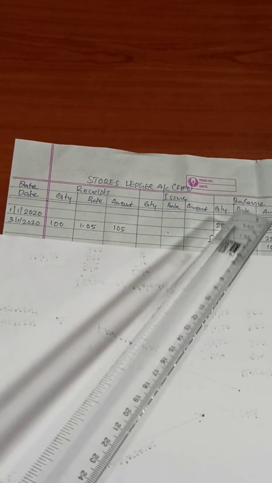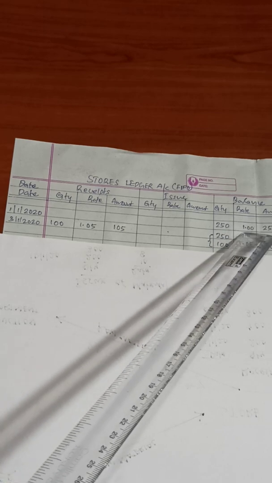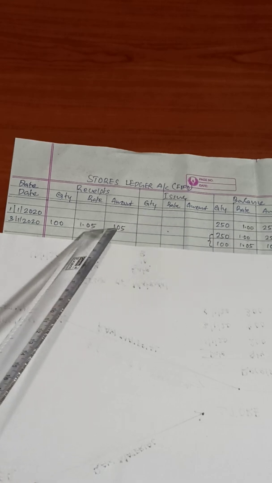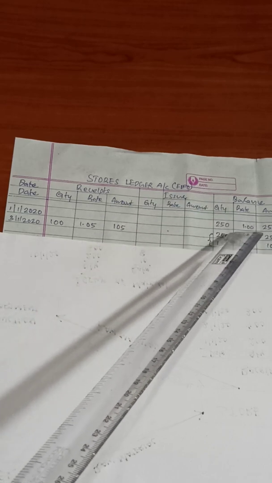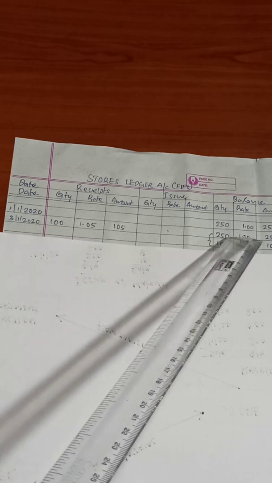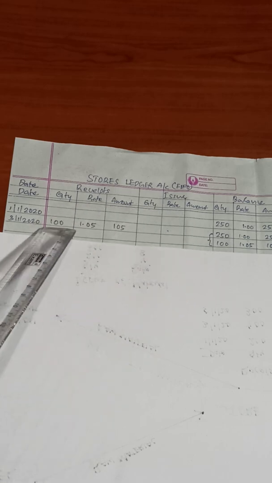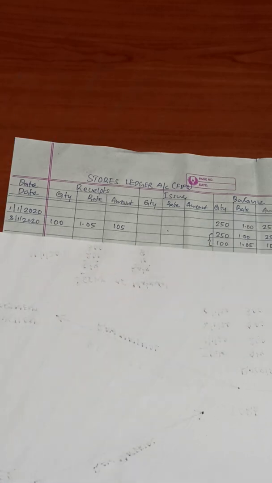So what is the closing balance? There are already 250 units available in the organization at rupees 1, and the fresh purchase is at rupees 1.05. Since these 2 rates are different, these 2 should be shown separately. So we show 250 units at the rate of rupees 1, 250 rupees. Then 100 units, the purchase on 3rd January at the rate of 1.05, 105 rupees.